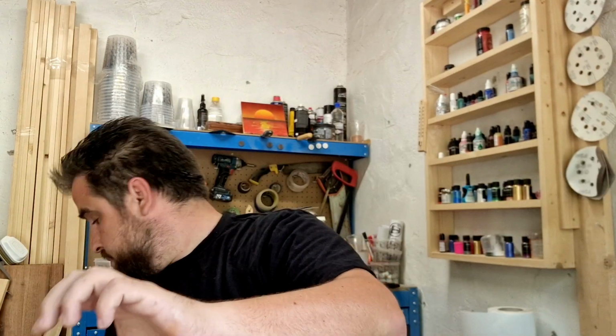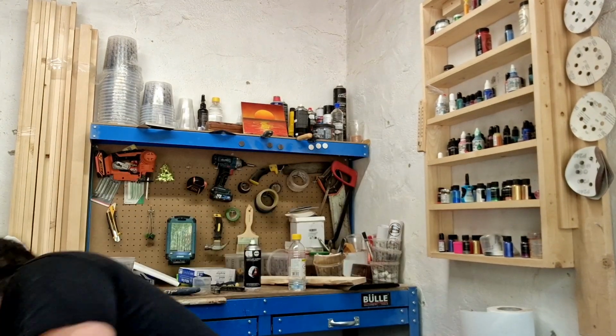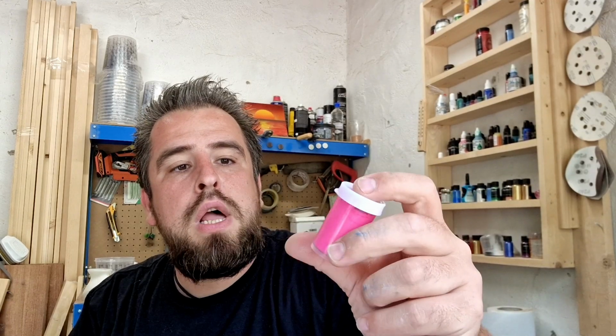So acrylic paints can be carried in, so you can have acrylic paints mixed in water for students, children, for the arts and crafts lessons, or wall painting, for example.